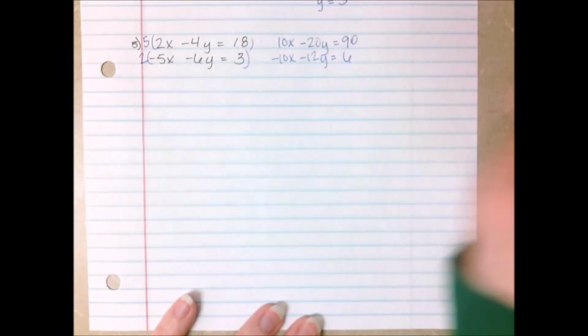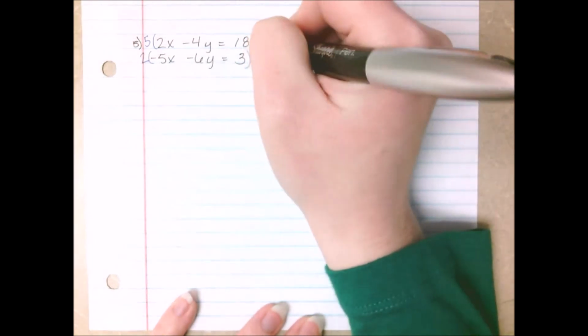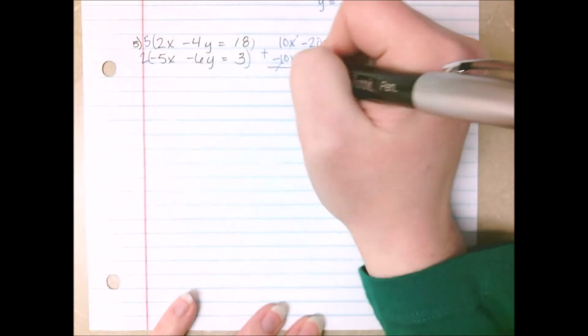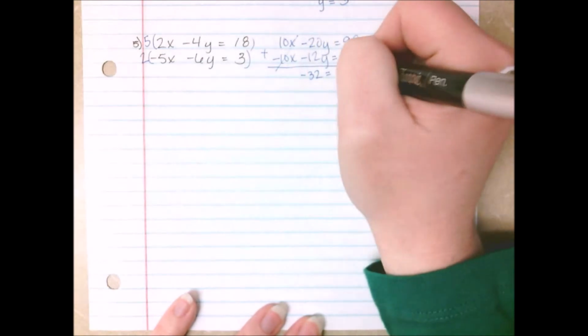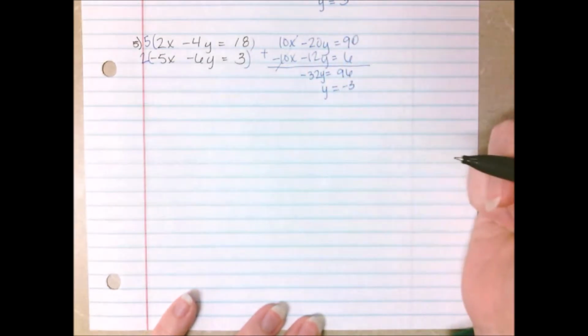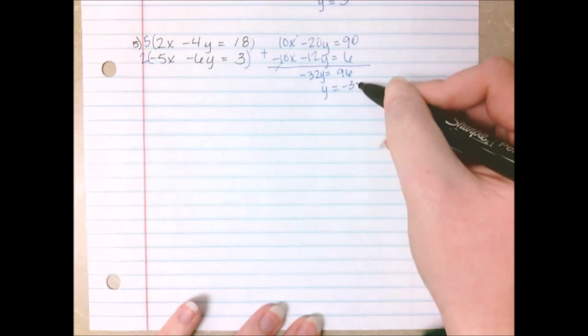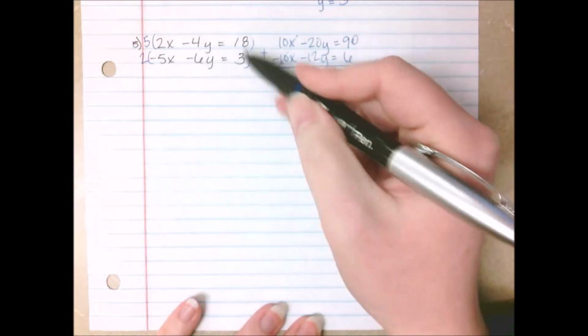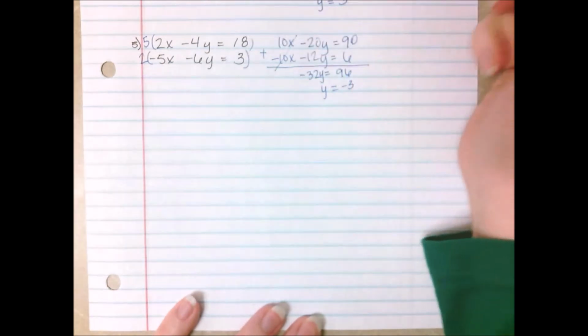Now I can go ahead and add both of these equations together. My x's will cancel. I end up with negative 32y equals 96. And I get y equals negative 3. Once I know that y equals negative 3, I can plug that into either of my 4 equations. I'm just going to go back to my first one.